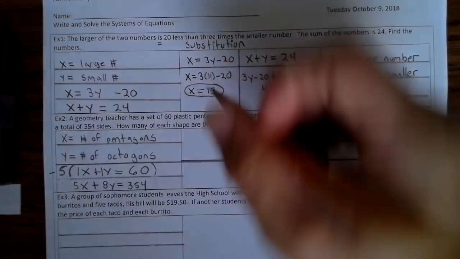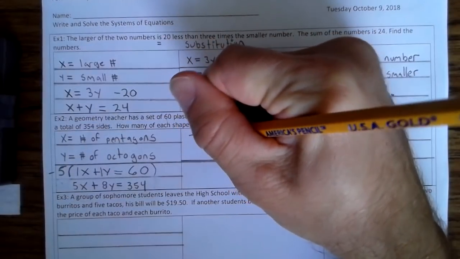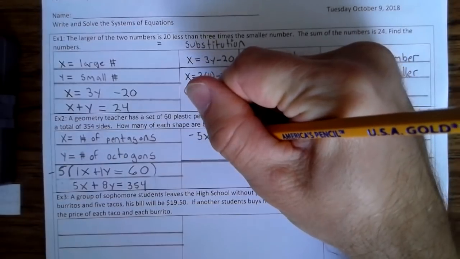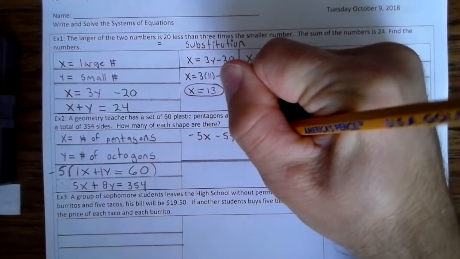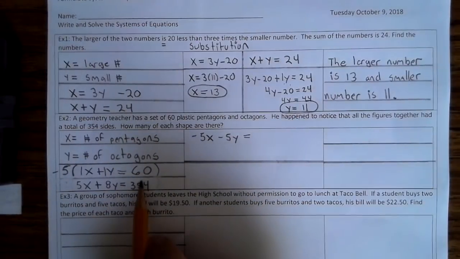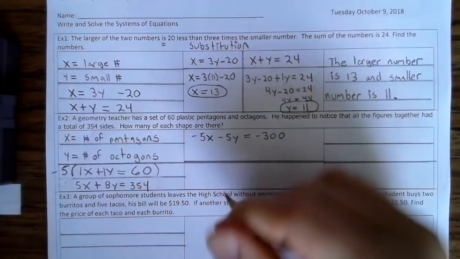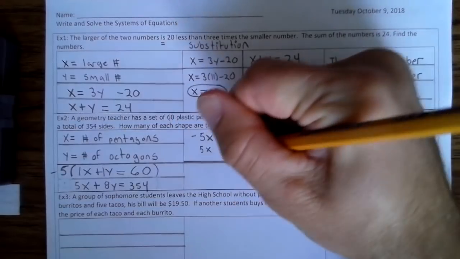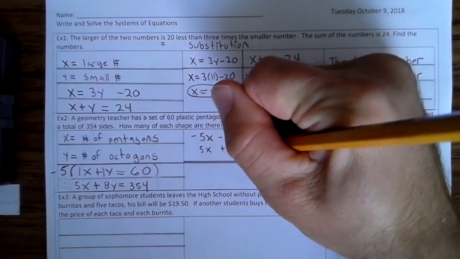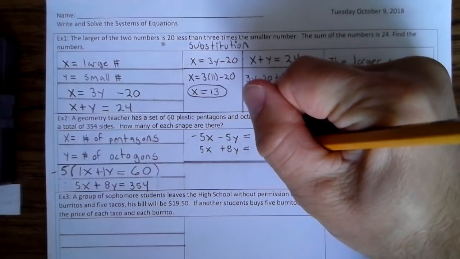So negative 5 times 1 is negative 5, x. Negative 5 times 1 is negative 5, y. And then negative 5 times 60 is negative 300. Now we have 5x plus 8y equals 354.